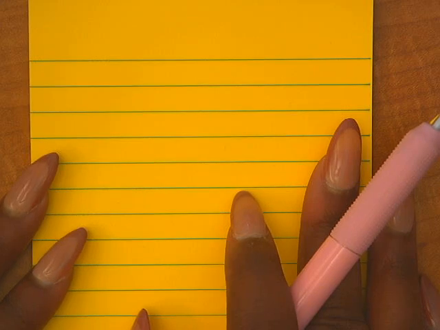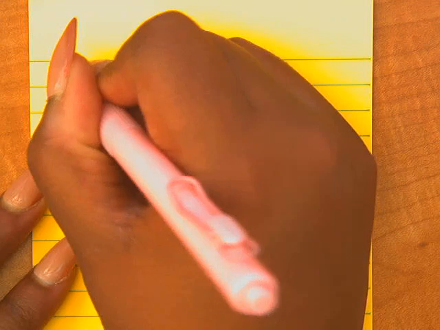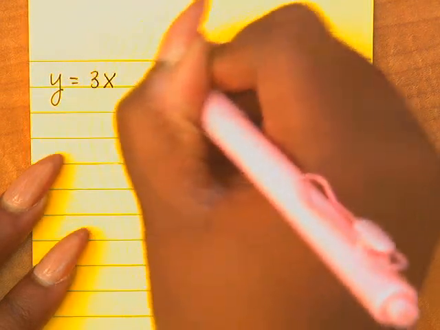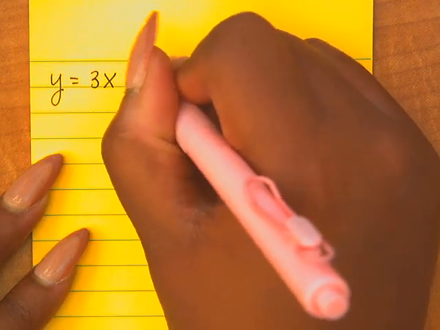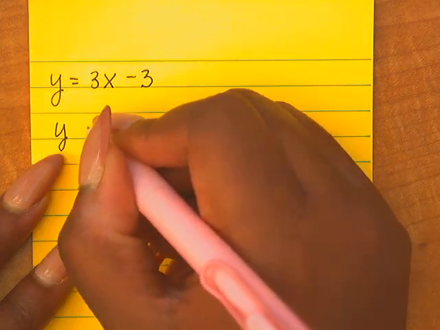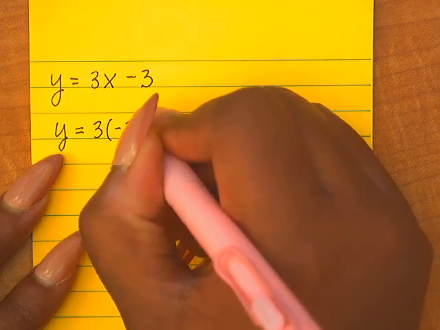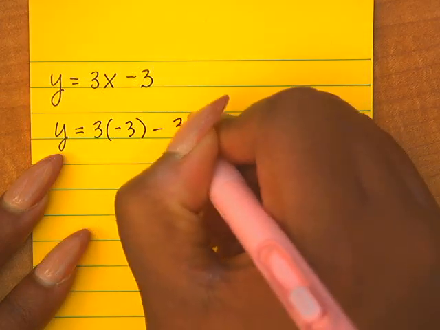And this is what I suggest you do because, like I said, we are not computers, so your line will be off. We have our equation, y equals 3x minus 3. We now see that x is equal to -3. So you do 3 times -3 minus 3.